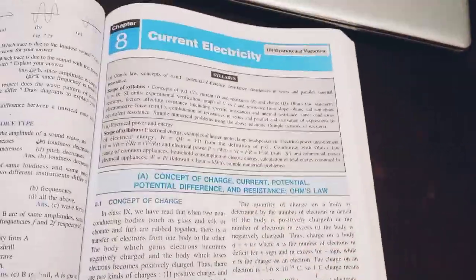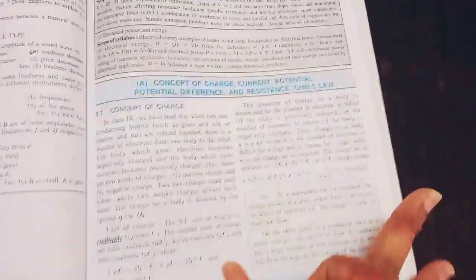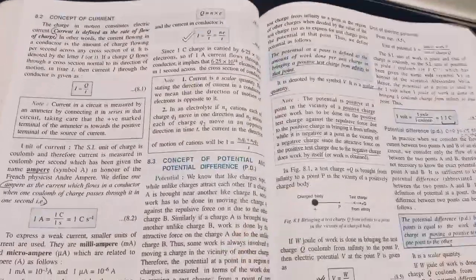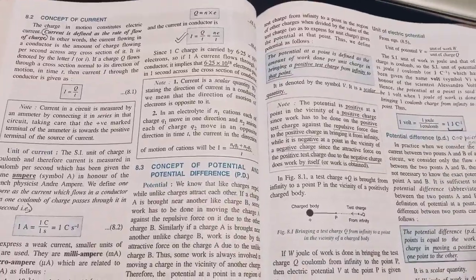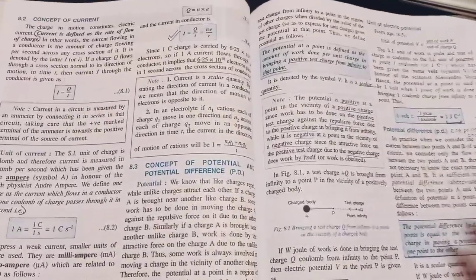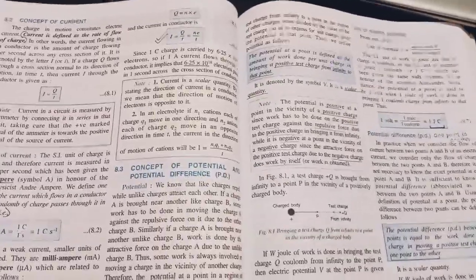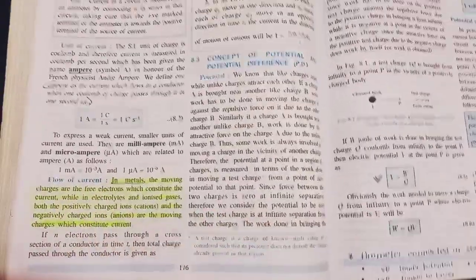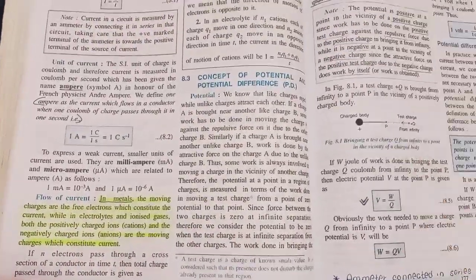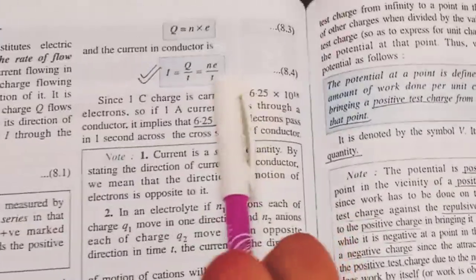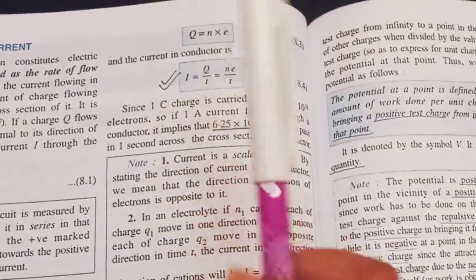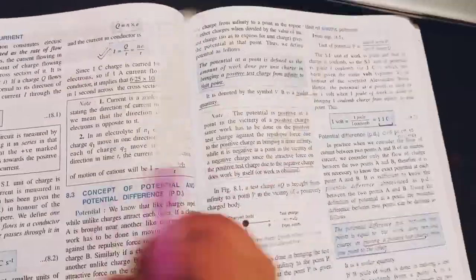Now, current electricity has a lot of numericals, right? So you have to make a formula notebook also for physics. If you can't make a formula notebook, then I don't think you will be able to solve numericals. And practice around 5 to 10 numericals every day. You should be clear with milliampere, microampere, because they may ask you this in numericals. And if you don't know the conversion, if you don't know the value, then you'll not be able to solve the question further. You can see Q is equal to NE. And here E is equal to 1.6 into 10 to power minus 19, if you remember.